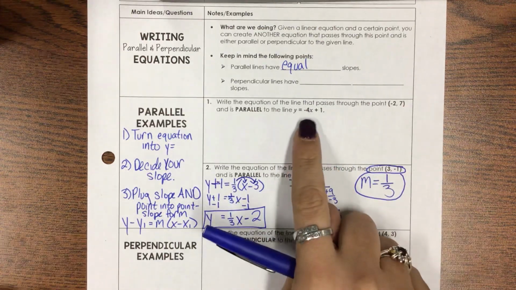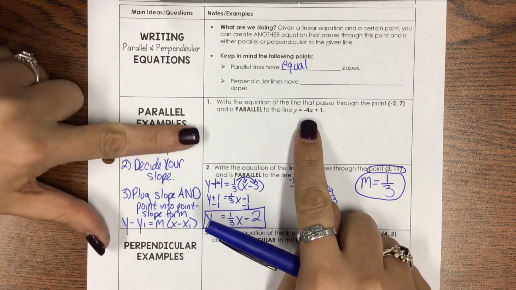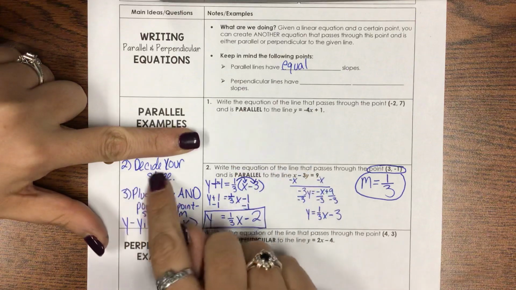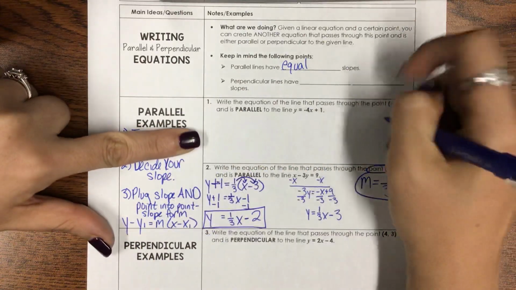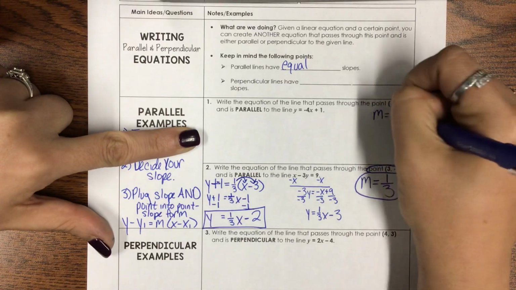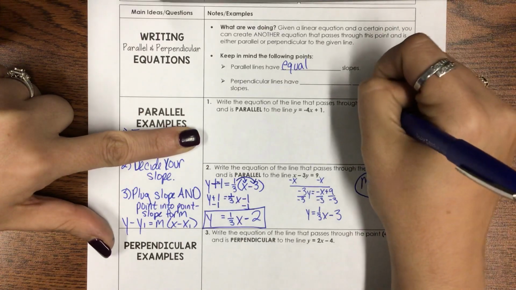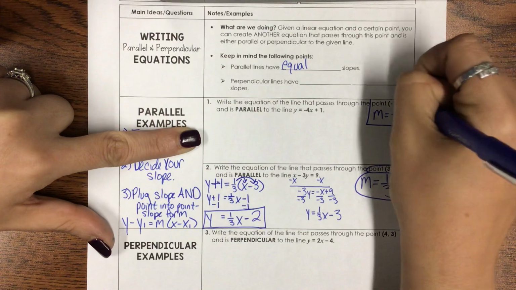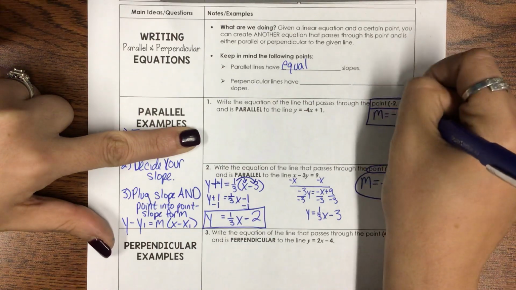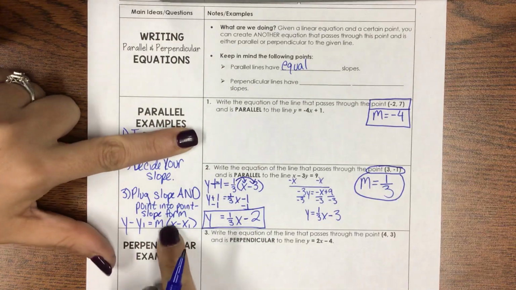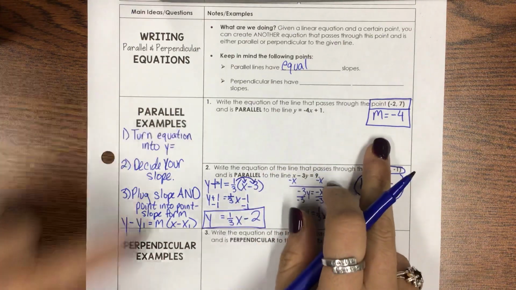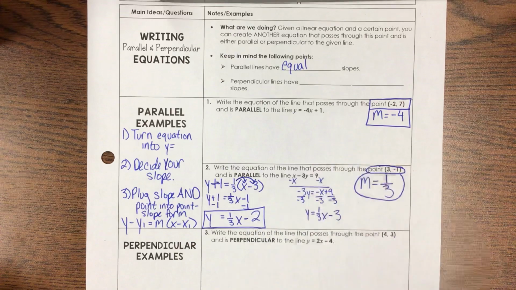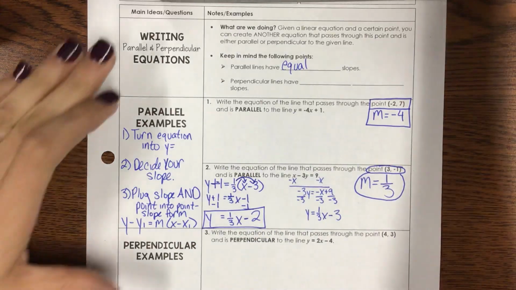If my equation is already in y equals, I can skip over that first step. I'm going to decide my slope. Right here, my slope is negative 4. I need it to be parallel, so I want my new slope to also be negative 4. And I'm going to use that point and that slope to plug it into the point slope form and go ahead and solve it. Go ahead and pause the video, do number 1. When you're done with number 1, resume that video.